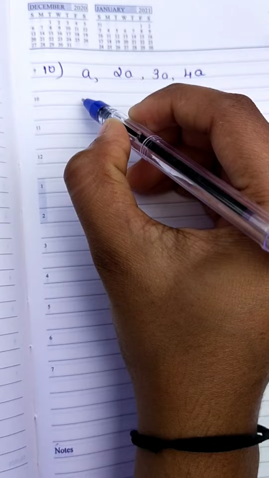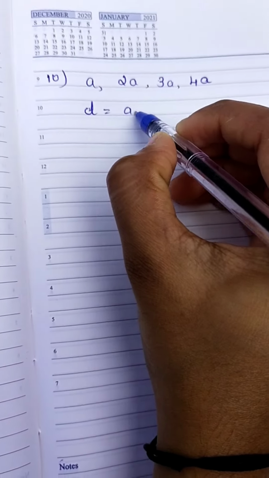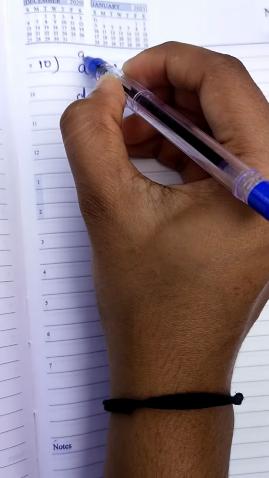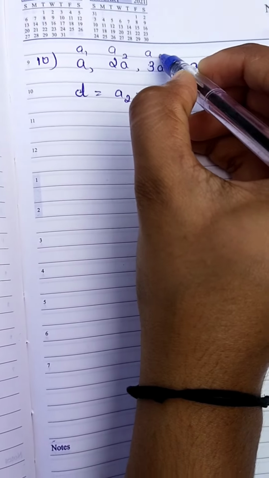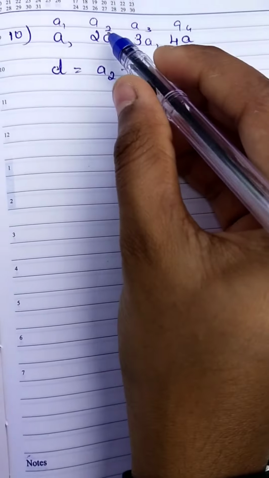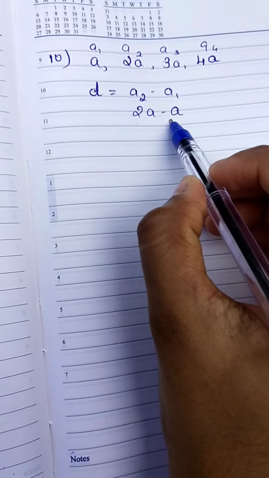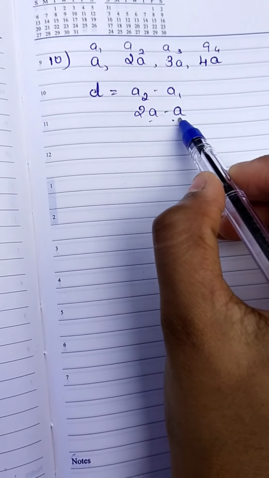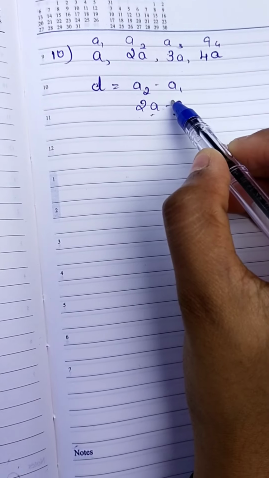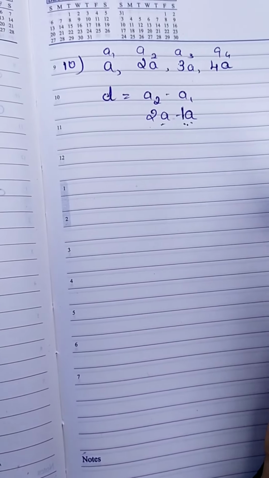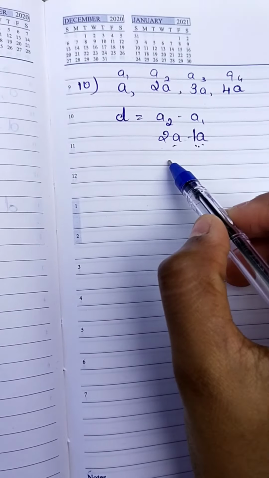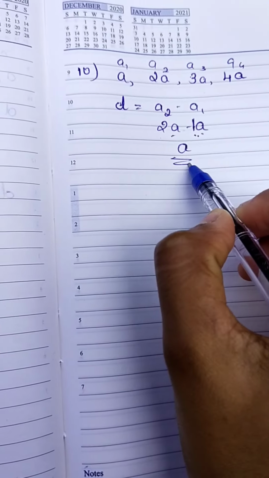Here you have to find d, that is A2 minus A1. This is A1, A2, A3, and this is A4. So A2 is 2a minus a. So the same variable, so you can subtract it directly. 2 minus 1 is 1, so 1a, that you can write as a.